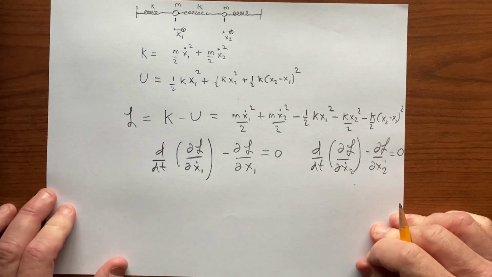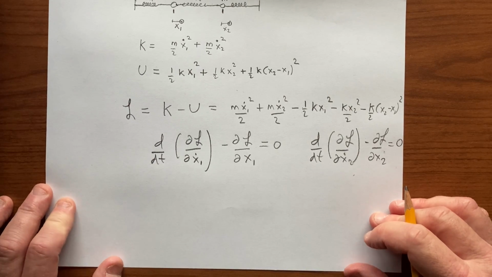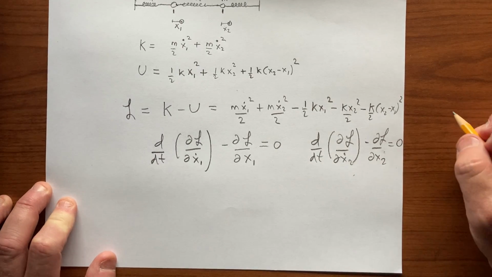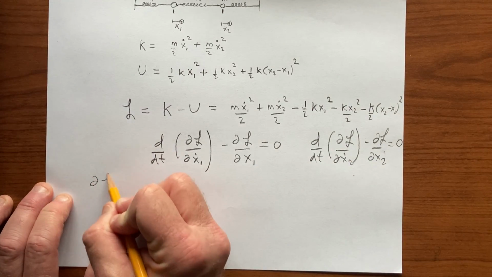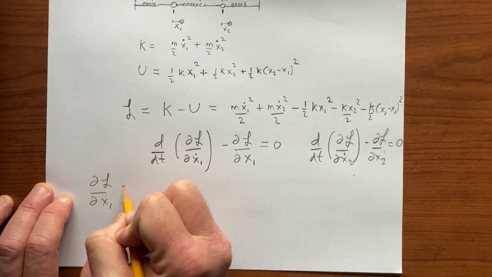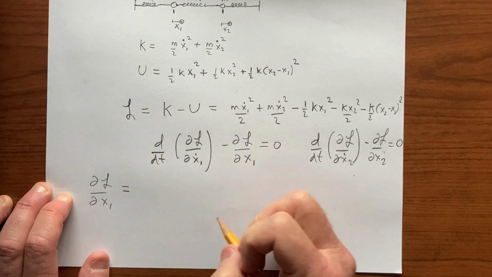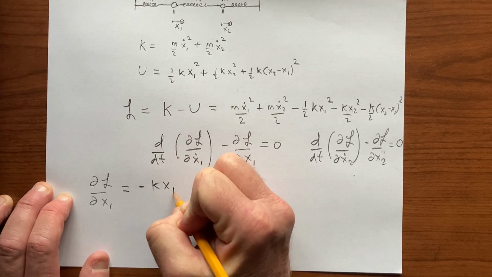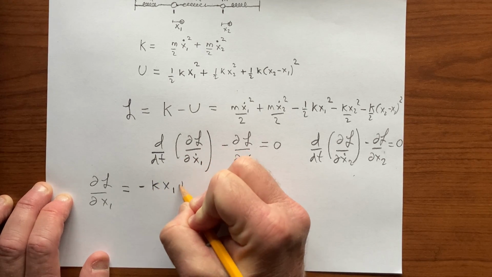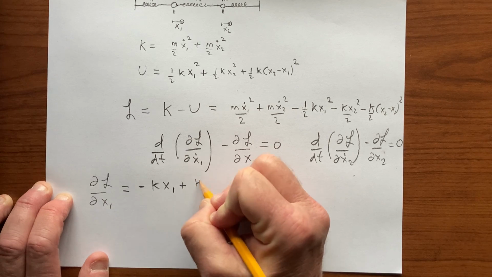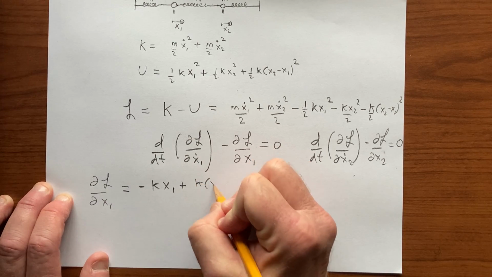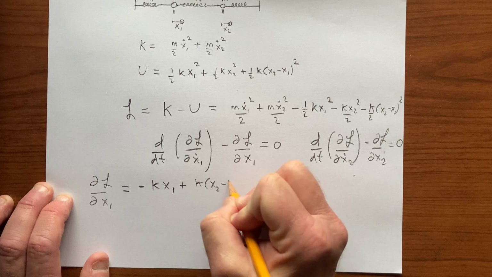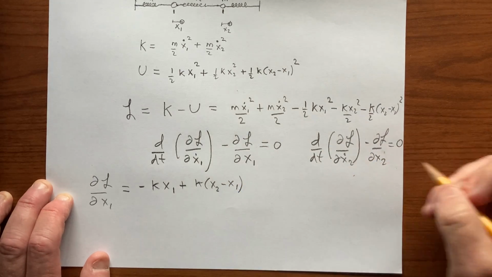Okay, so we'll evaluate those two equations, and we'll get dL/dx1 is, of course, minus k x1 plus k times (x2 minus x1).